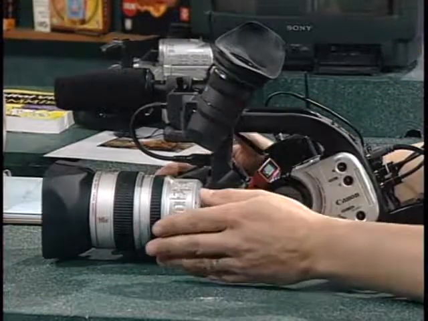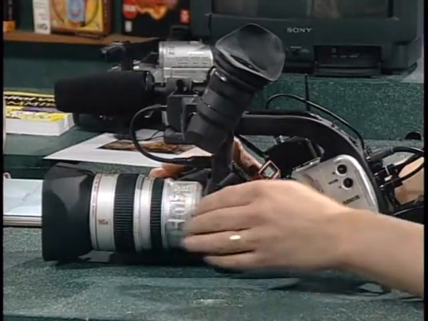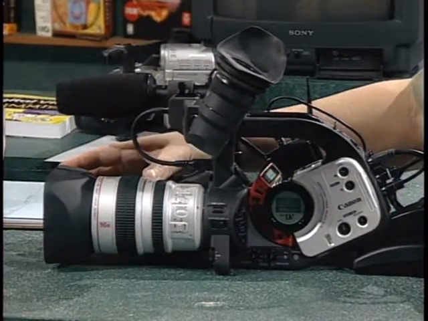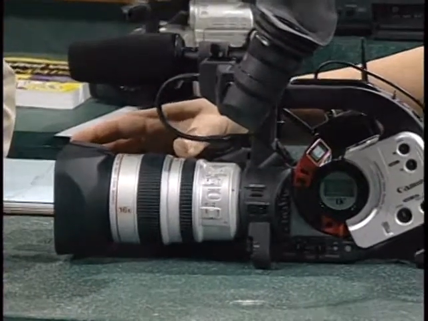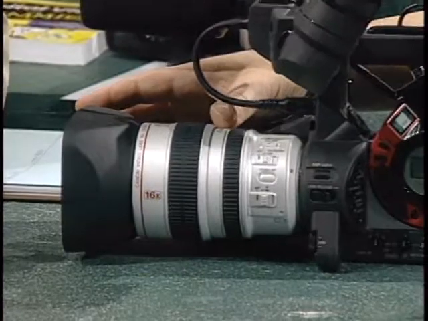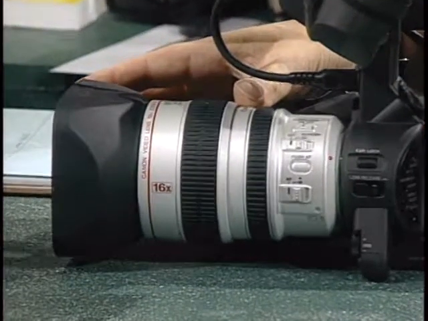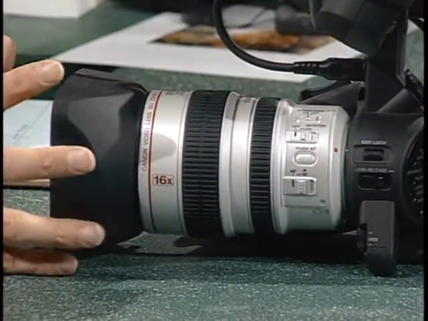Well, first of all, one of the things that Canon is proud of is that you get an interchangeable lens. This is a 16:1 lens, which can be taken up to a much higher magnification through digital, but it is interchangeable. You can go to a wide angle with, again, a big lens, better lens, and interchangeable capability.